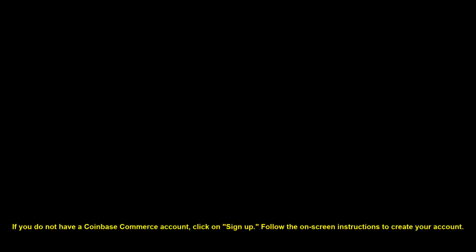Once installed, you will see the Coinbase Commerce app listed in your Shopify apps. Click on the Coinbase Commerce app to open it. You will be prompted to log in to your Coinbase Commerce account. If you do not have a Coinbase Commerce account, click on Sign Up. Follow the on-screen instructions to create your account.